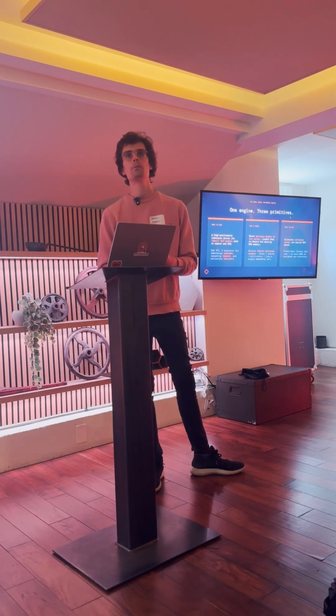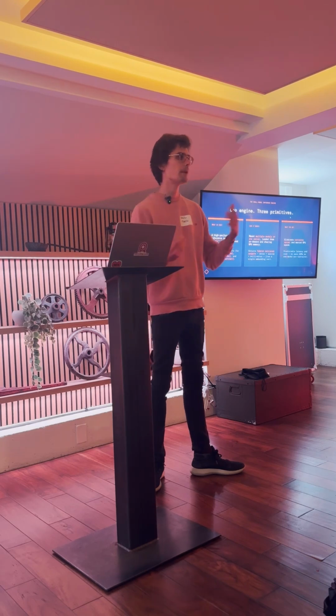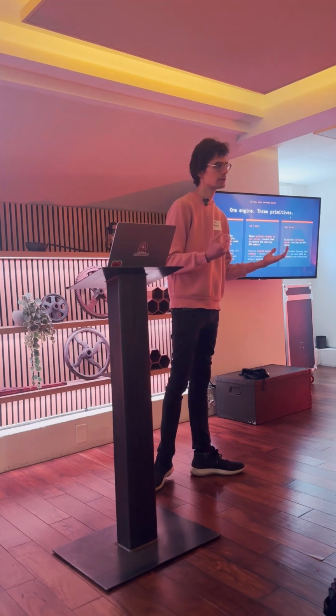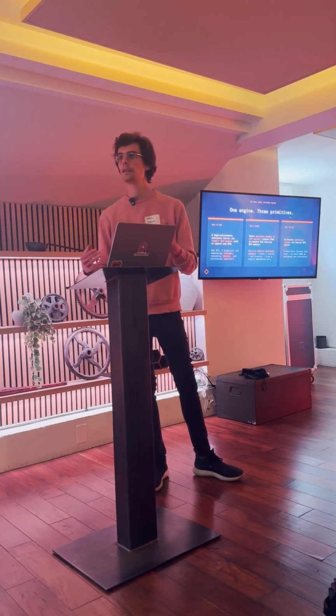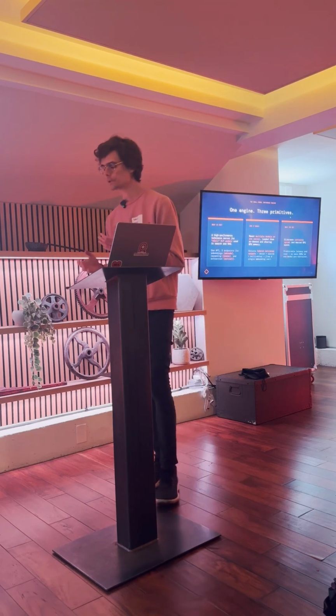People often think that when you use open source, you lose some performance against proprietary models, but that's not true. Actually, open source models often catch up to the proprietary models within 3 months. So you don't lose any performance by using open source.